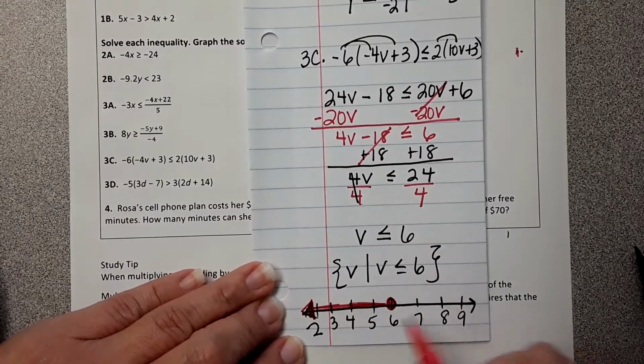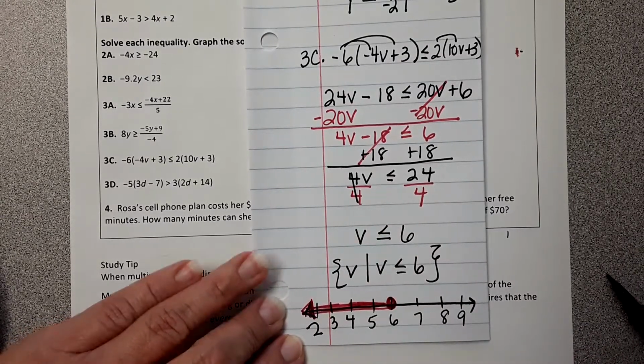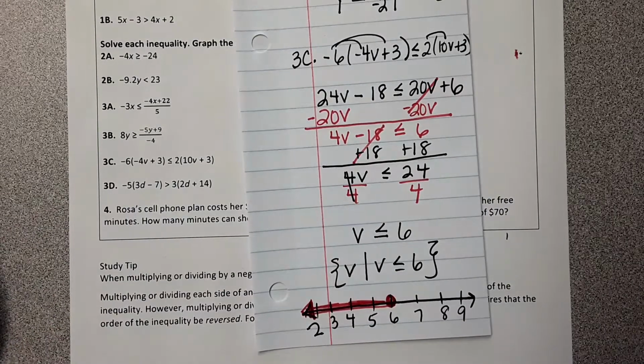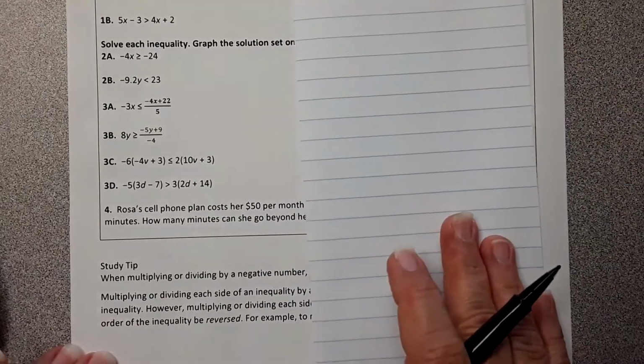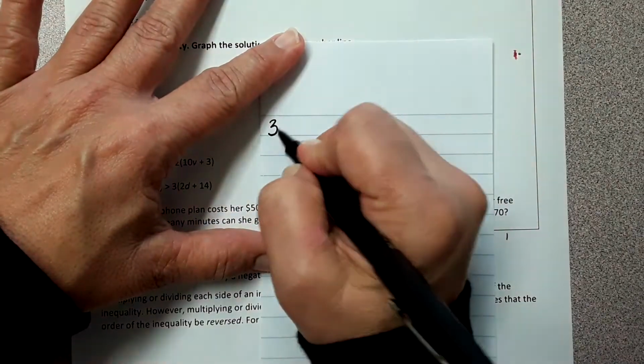The reason we didn't flip this sign, you guys, is because we did not divide or multiply by a negative number. Remember, only when you divide or multiply, and you only change it once. Okay, almost done. Let's do 3d.